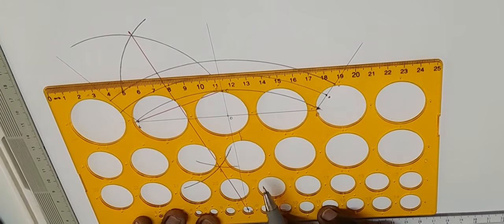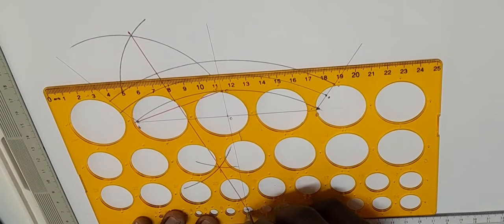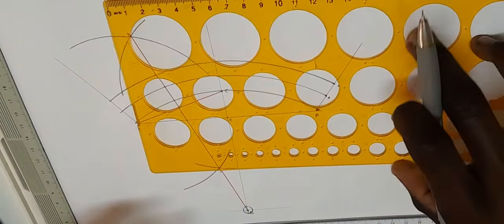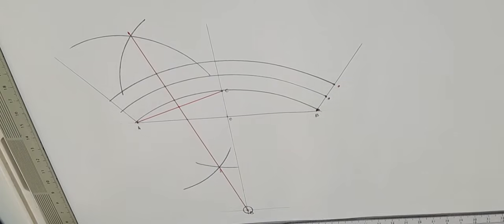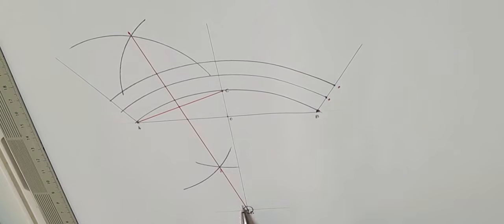Then you draw a circle here. There we go. So for the circle we have this side and this side and this side and this side.